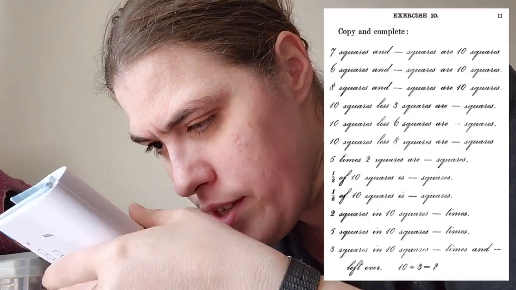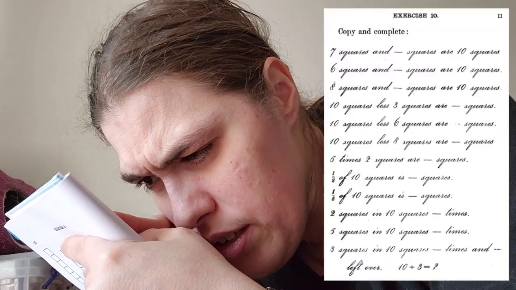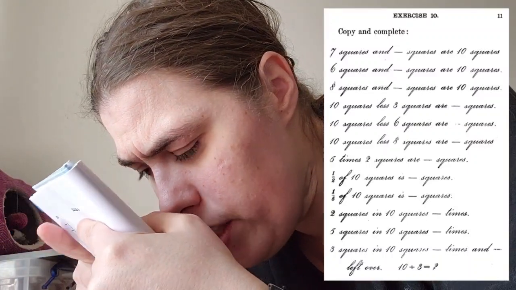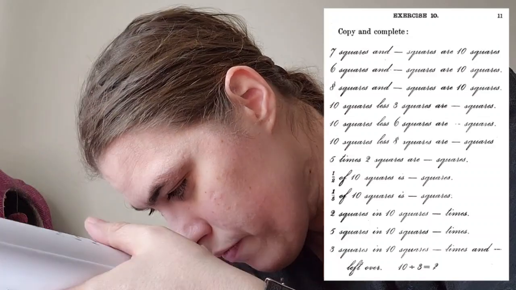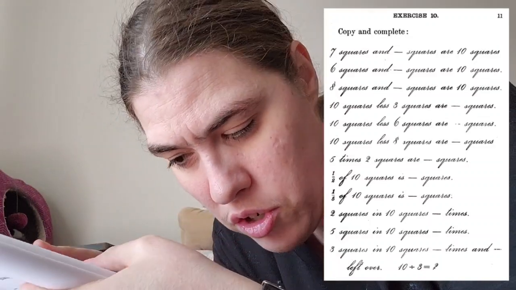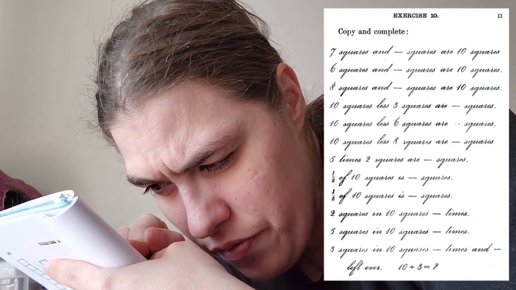Okay, the next section says copy and complete. This is exercise 10. It's got that cursive script again. They like using this cursive script in this book.